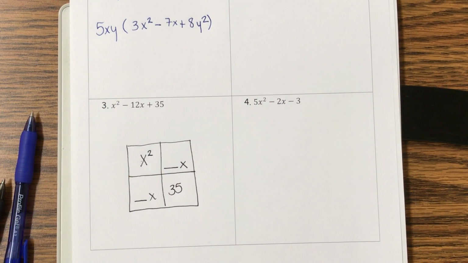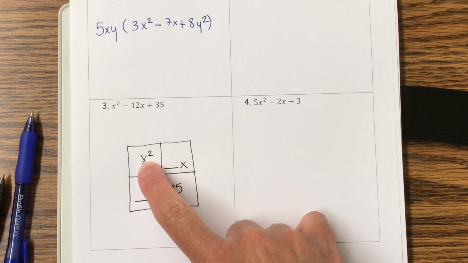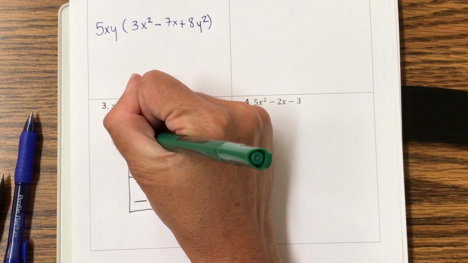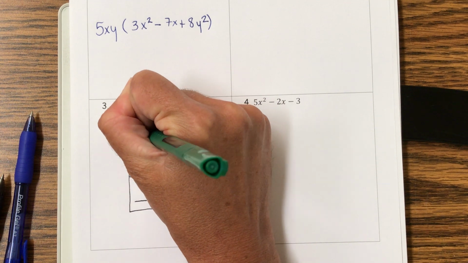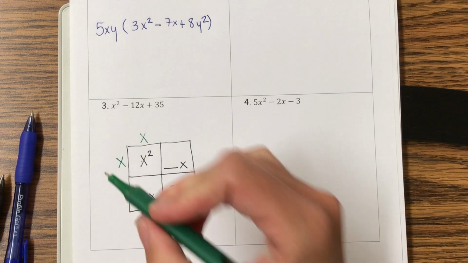Now, this one's not going to be as challenging because of the simple fact that I do not have a leading coefficient in front of that x squared, because the only dimensions that can possibly be is x by x. X times x is x squared.